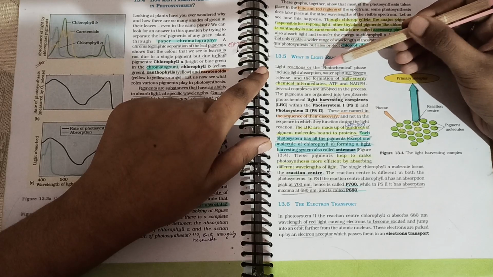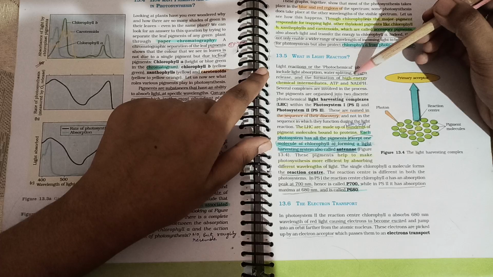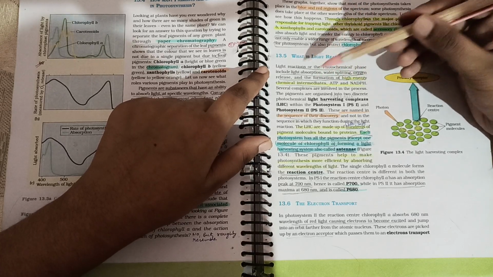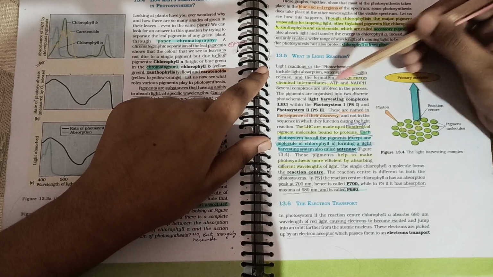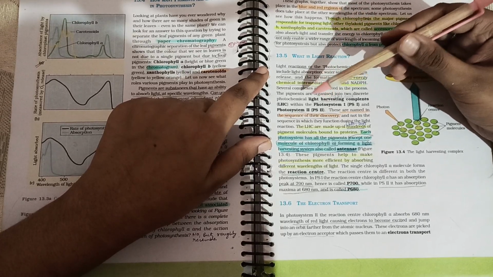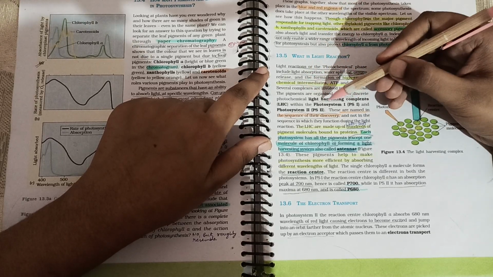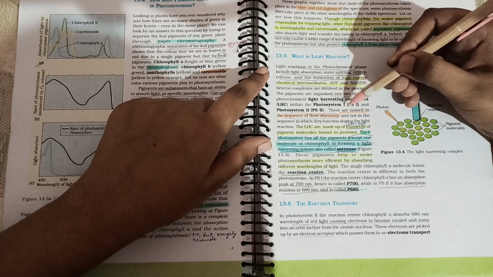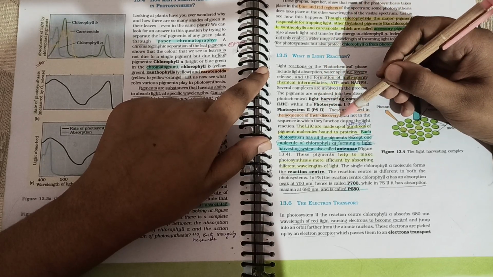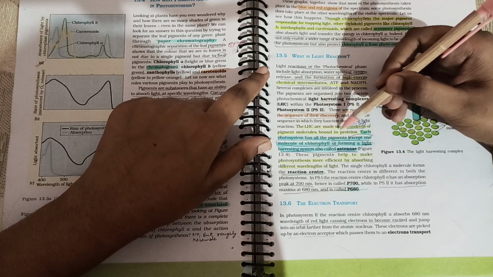Light reactions of the photochemical phase include light absorption, water splitting, oxygen release, and the formation of high energy chemical intermediates, ATP and NADPH. Several complexes are involved in the processes. The pigments are organized into two discrete photochemical light harvesting complexes, LHC, within photosystem 1, PS1, and photosystem 2, PS2. These are named in the sequence of their discovery and not in the sequence in which they function during the light reaction. The LHC are made up of hundreds of pigment molecules bound to proteins.